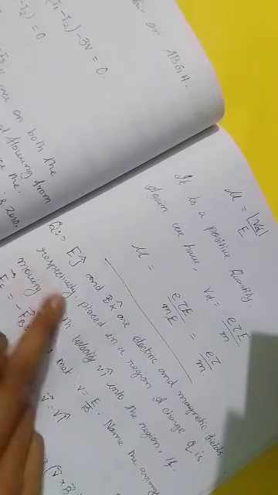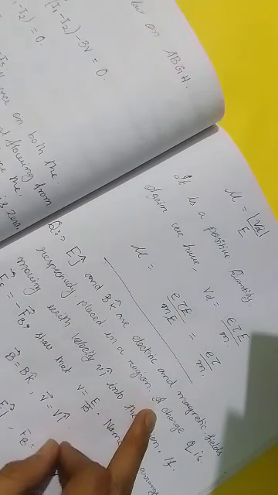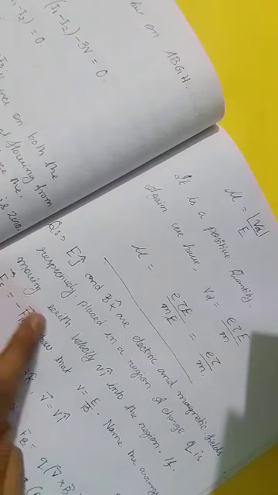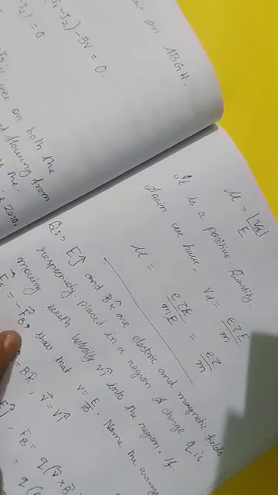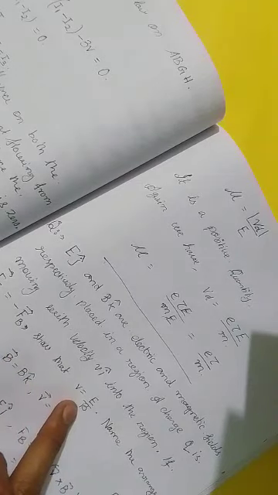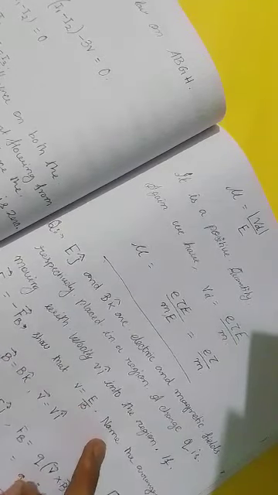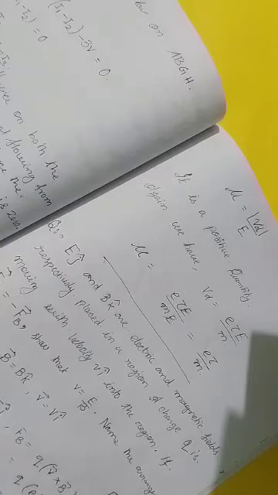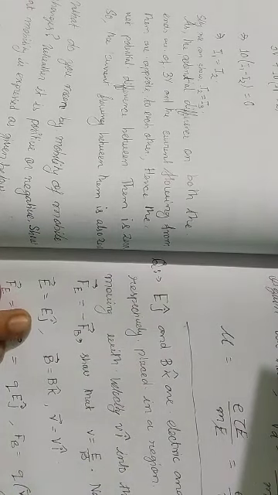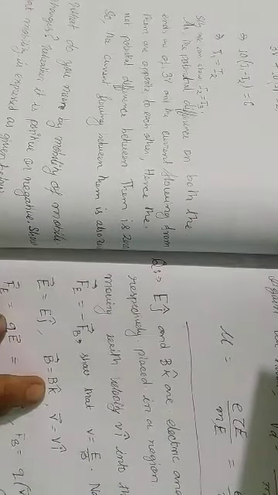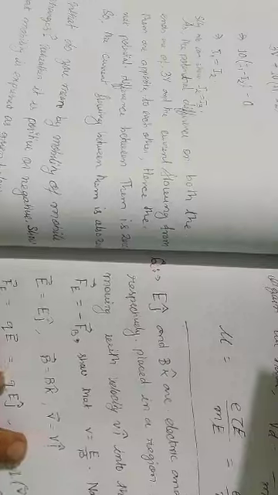EJ and BK are the electric and magnetic field respectively placed in a region. A charge Q is moving with velocity Vi into the region. If F_B is equal to minus F_E, so that V is equal to E by B, name the arrangement. So we take electric field E is equal to EJ, B is equal to BK, and the V vector is equal to Vi.